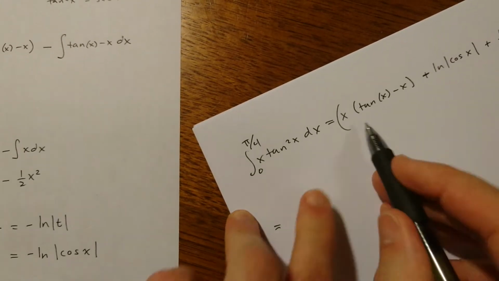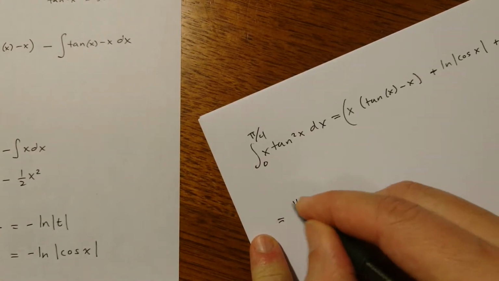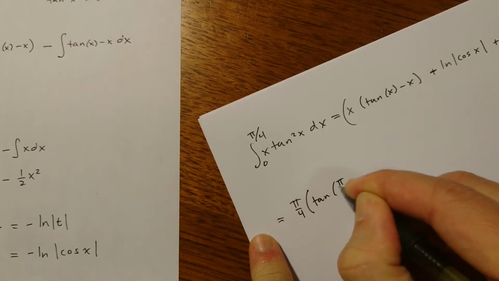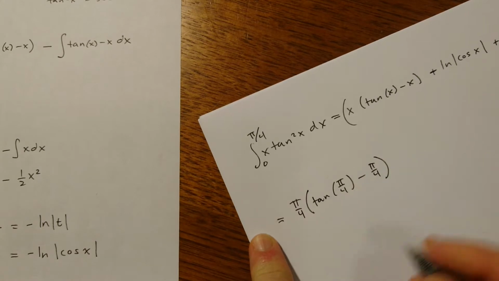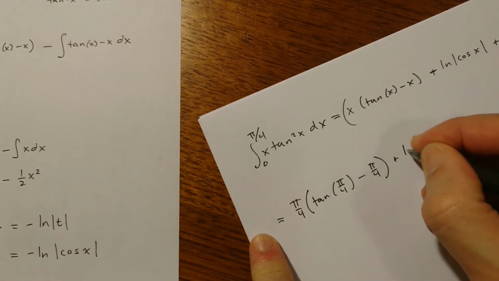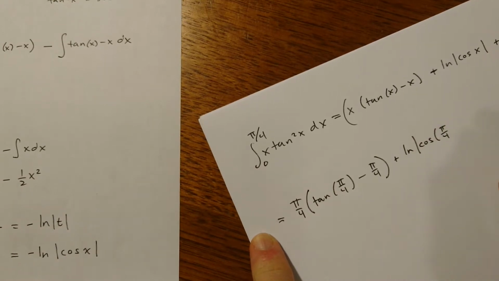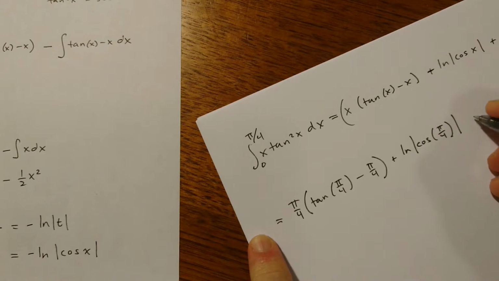Putting in pi over 4, I'll have pi over 4 times the tangent of pi over 4 minus pi over 4, plus the natural log of cosine of pi over 4, plus 1/2 pi over 4 squared.